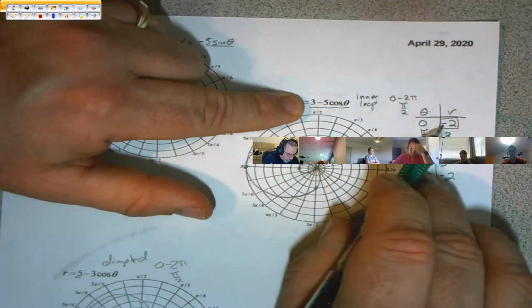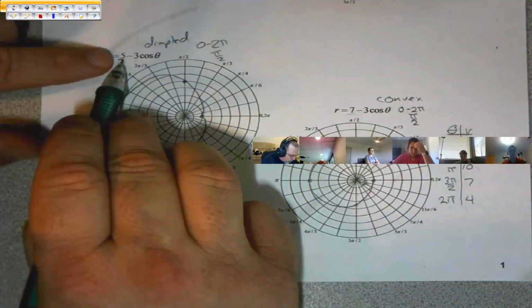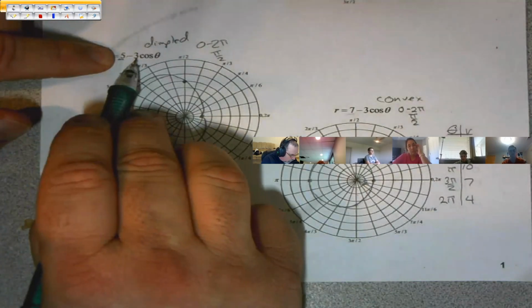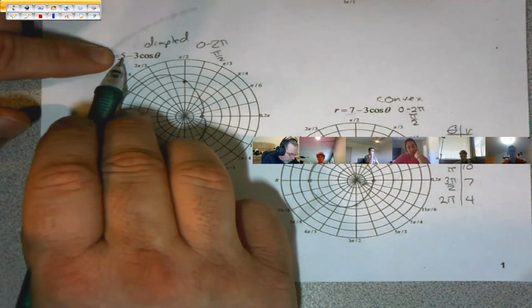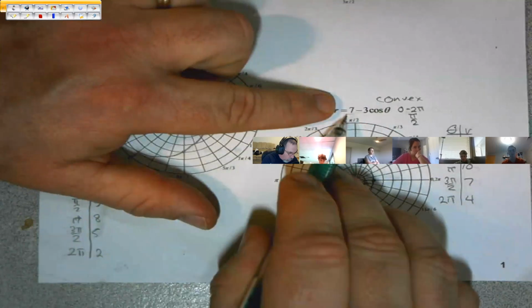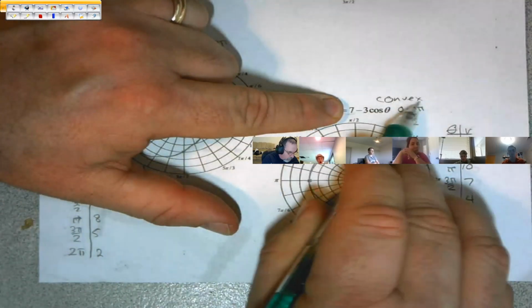By the process that we have, the only time we're going to have a negative is if we have that inner loop. If this is less than double the coefficient of cosine or sine, then this is going to be dimpled, less than doubled. If it's double or more, if that number is double or more than that one, it's going to cause the graph to be convex.